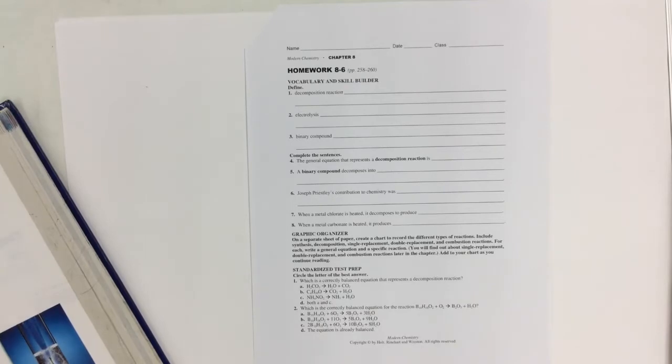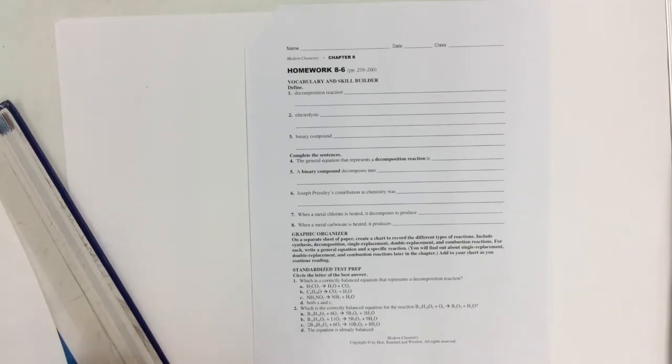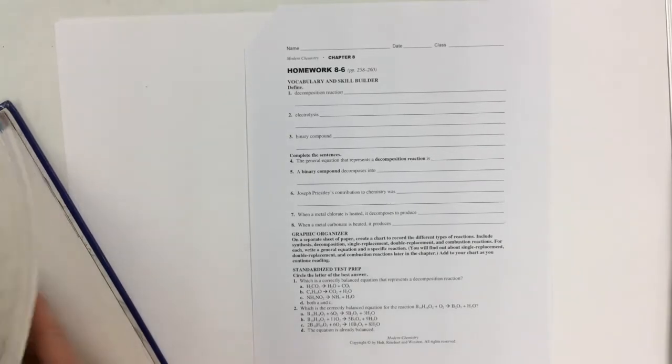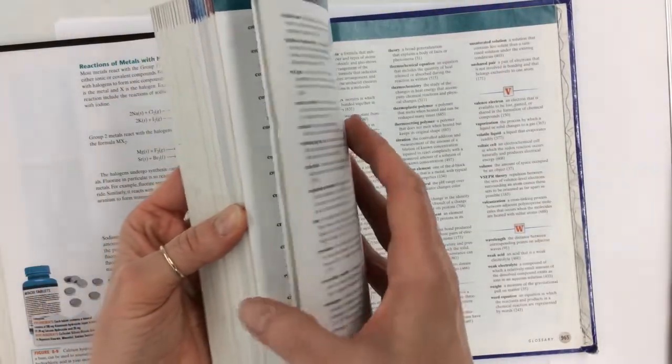A binary compound is in here as well. Sorry for the delay there. A binary compound is in that setup as well, so you can look for that. Also remember, you have a glossary in the back and also an index to help you find your way.